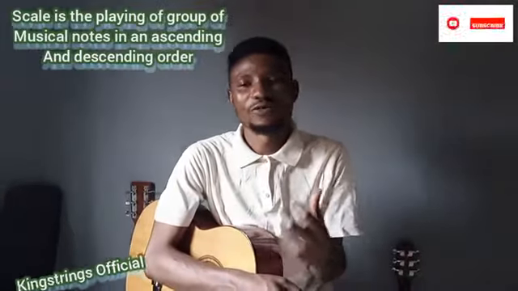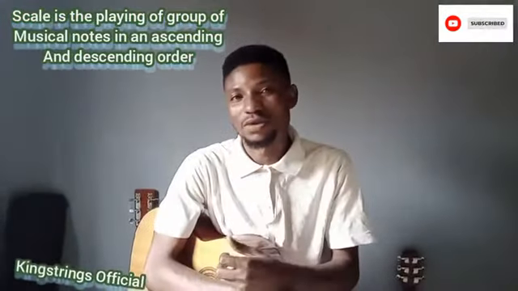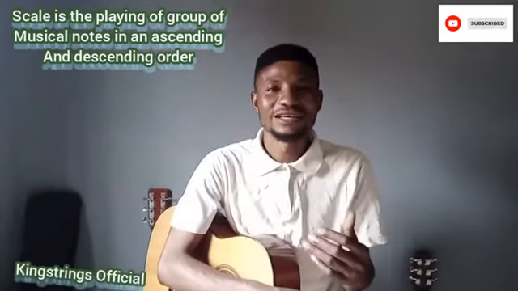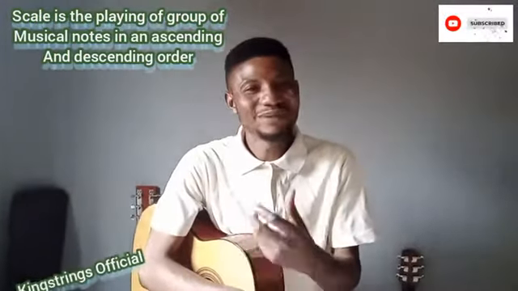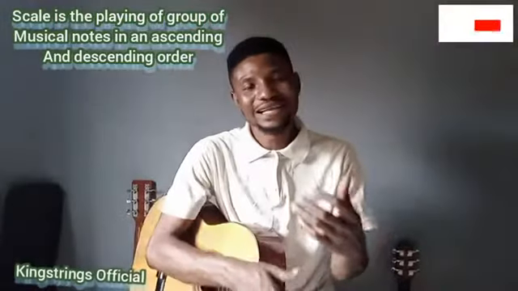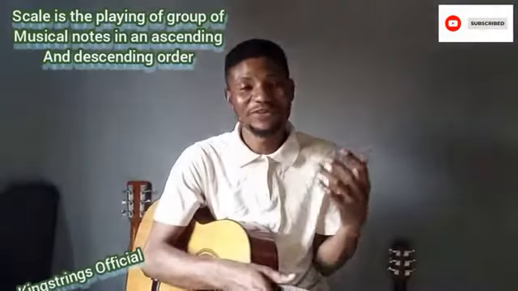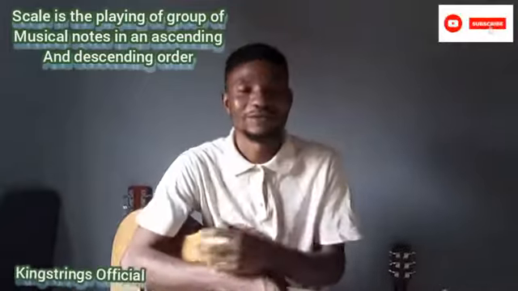Scale can be defined as the arrangement of a group of musical notes that will play in ascending and descending order. What I mean by that is just that you can't just gather musical notes. No, in the previous video, I told us the music alphabets that we have. We have 7 musical alphabets, and we have also 12 keys. So how do we ensure that all these notes are meaningful and producing meaningful sounds? If scales is not in place, it will just be making noise.